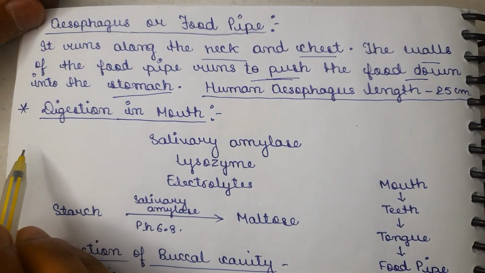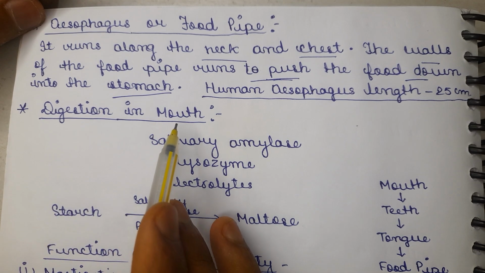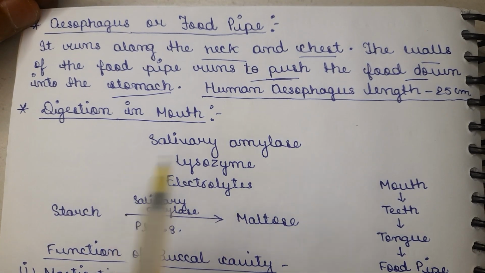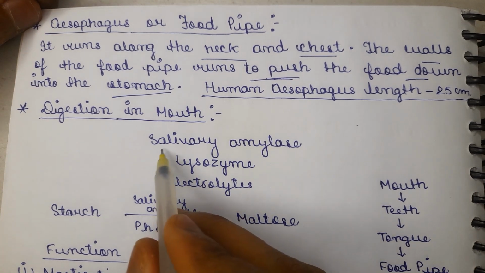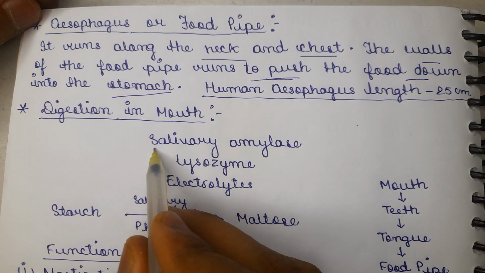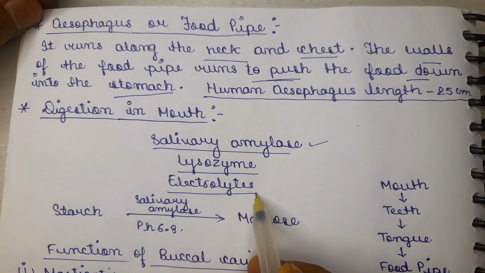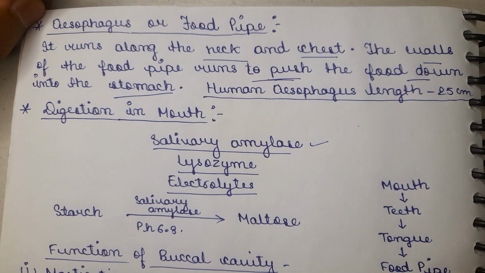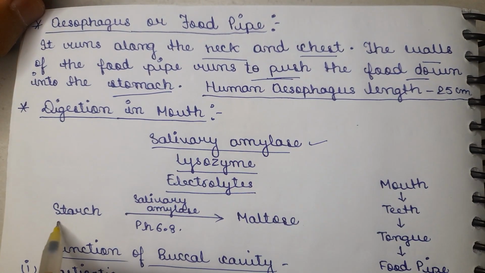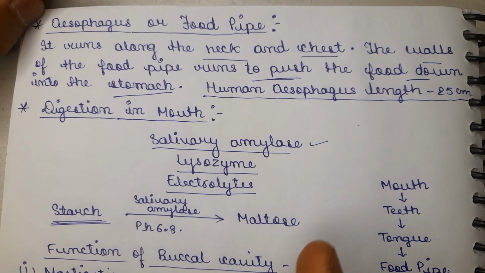Now it's time to understand how the digestion process starts directly inside our mouth. We all know that our mouth contains saliva, and saliva contains various types of enzymes known as salivary amylase, lysozymes and electrolytes. These all help in starch digestion, and this starch is basically the food. So digestion in the mouth is started through the saliva.